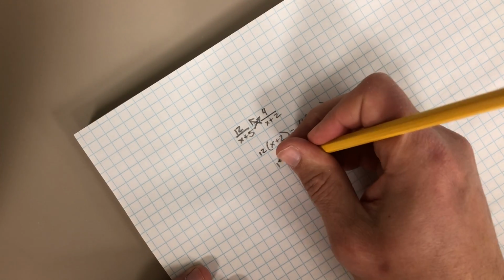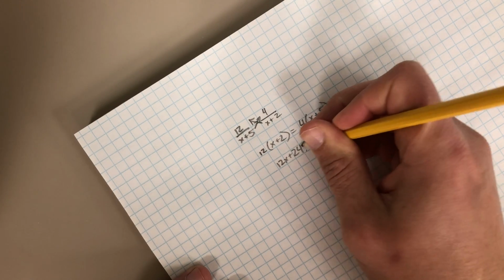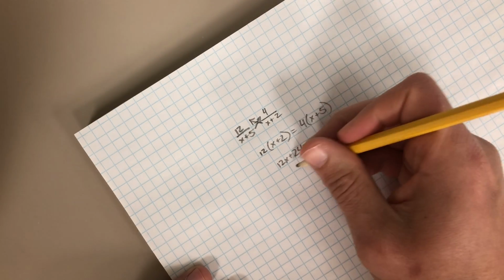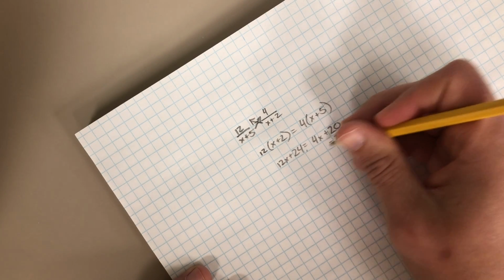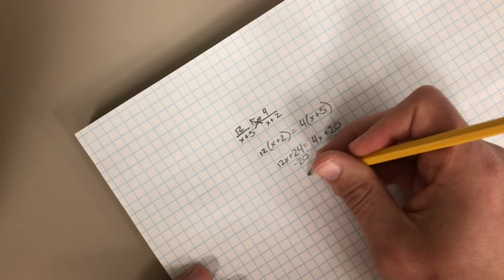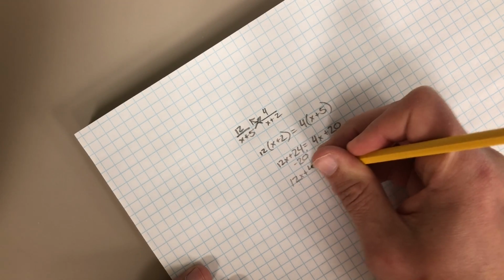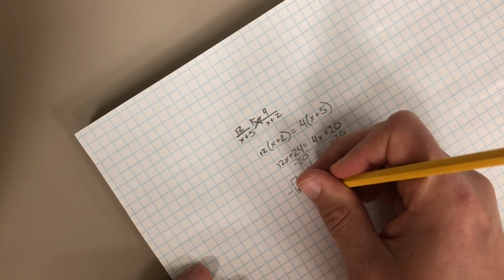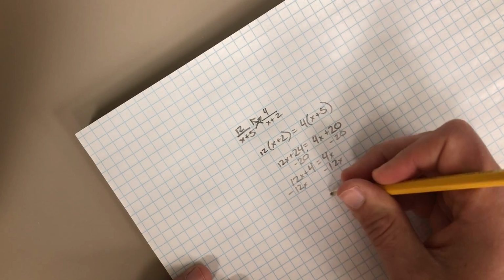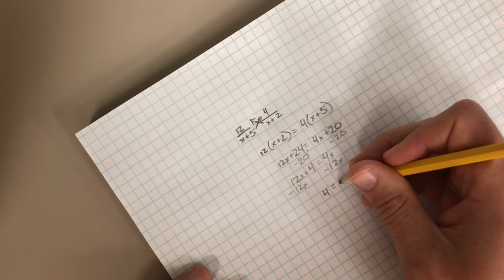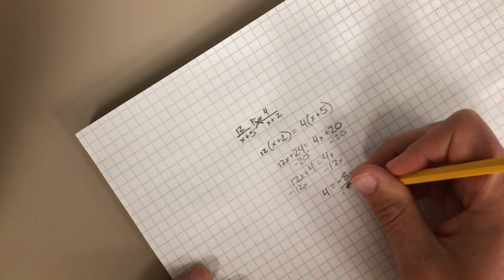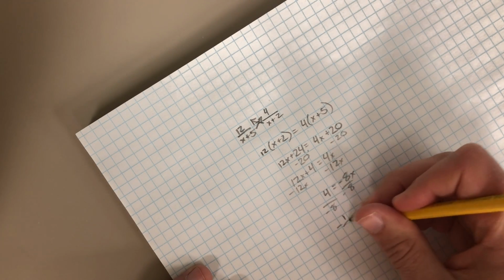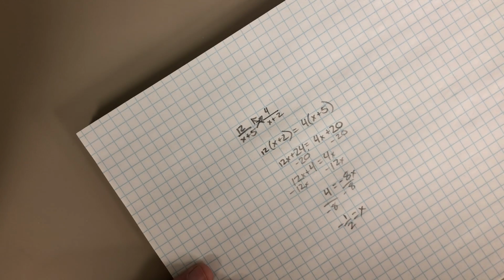Okay? So then I'd have 12x plus 24 equals 4x plus 20. All right, let's subtract 20 from both sides. That leaves me with 12x plus 4 equals 4x. And let's subtract 12x from both sides. So that leaves me with 4 equals negative 8x. Divide by negative 8. 4 divided by negative 8 is negative 1/2, so x equals negative 1/2.